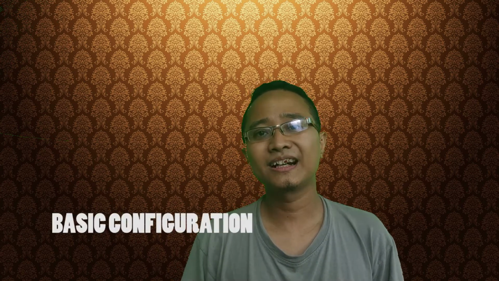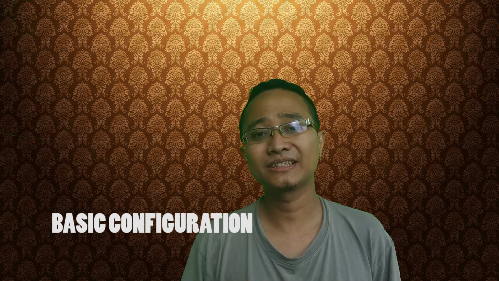Okay, so those are a couple of reasons why it is better to use the web proxy. For the next part, the basic configuration. To activate the web proxy on the Mikrotik, the command you can use is like this, okay?